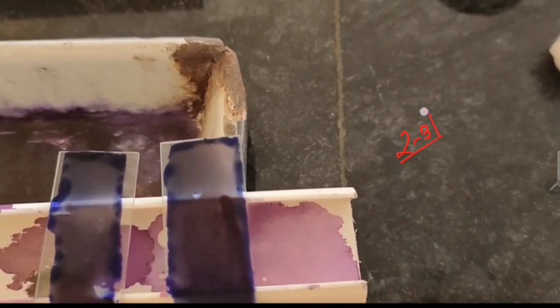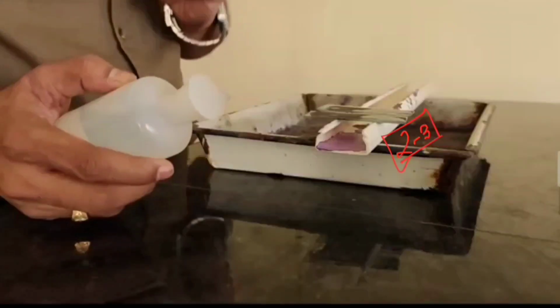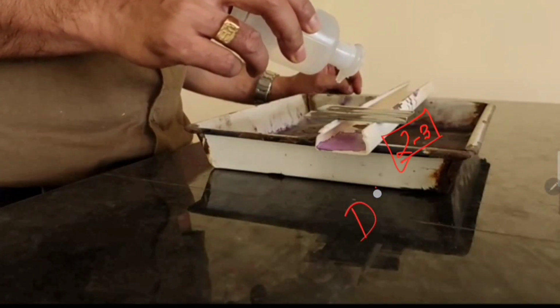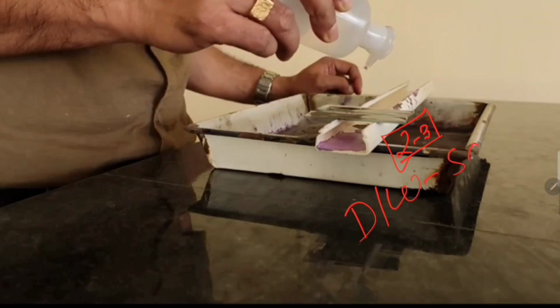We should not let it dry, so you should always look for that. While waiting 2 to 3 minutes, we should not let it dry. If the Leishman stain dries, then a dark colored patch will form, so keep it wet. Now I am going to add distilled water. So distilled water, the same number of drops.